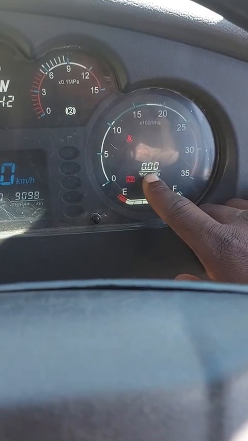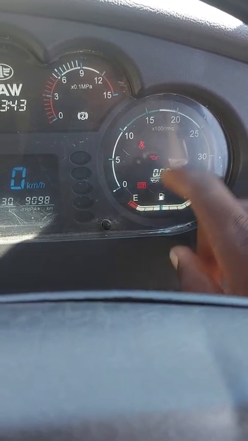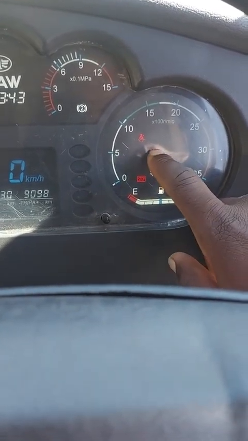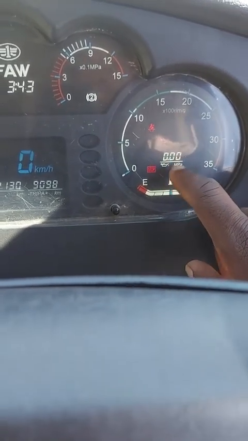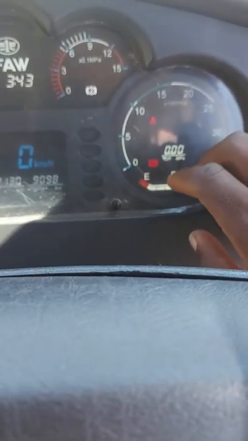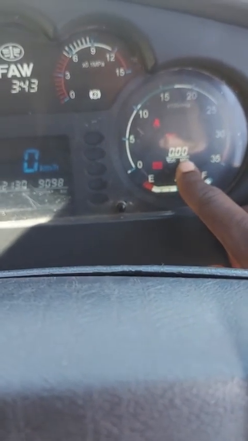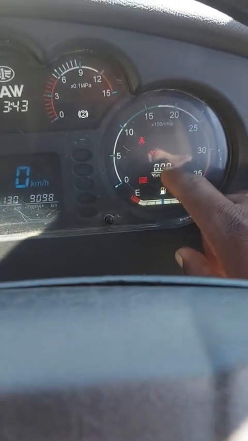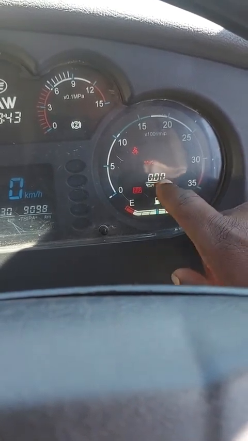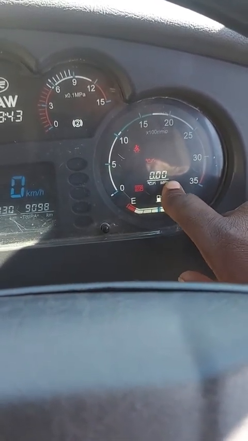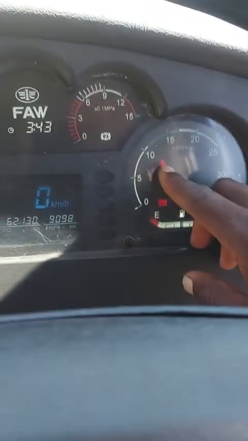Then there is also this symbol. There is 0000. There's also that symbol there. This symbol shows the level of engine oil in the truck. Once you switch on the truck, these numbers will start counting. If you have insufficient oil, they will give you a signal that you need to top up oil in this truck. That's how it is. Then this is the symbol for a seat belt.